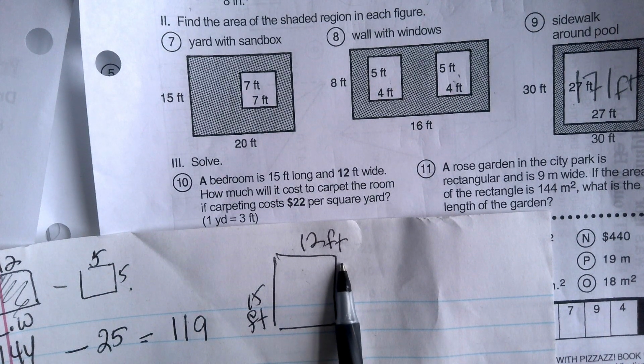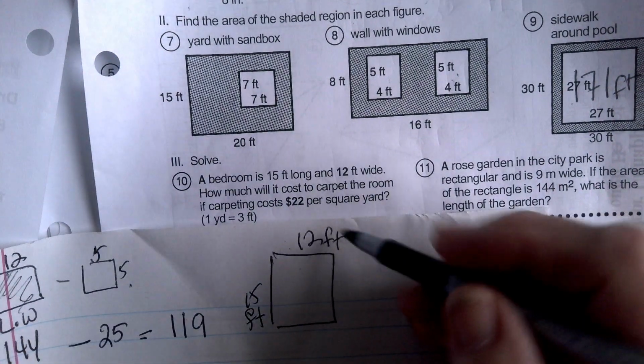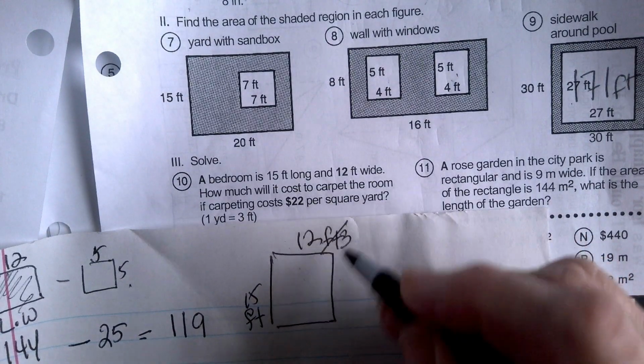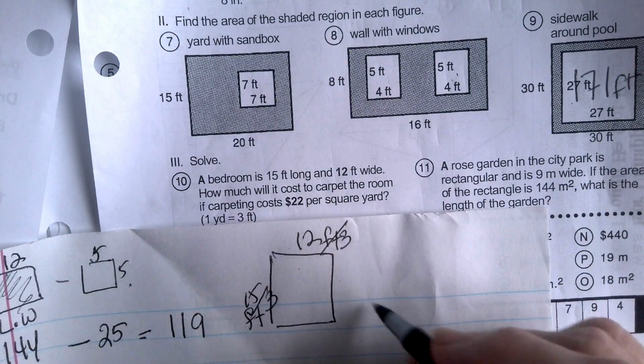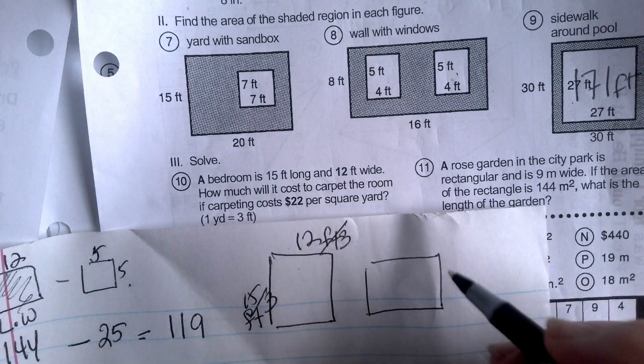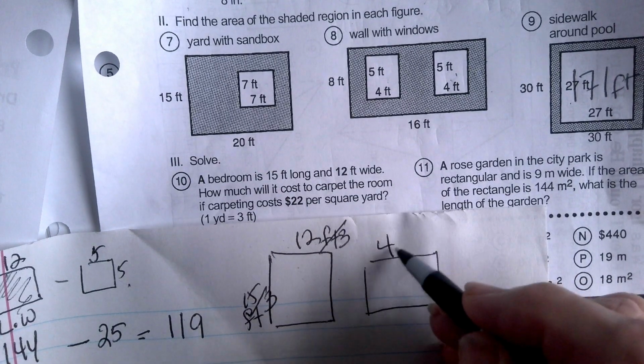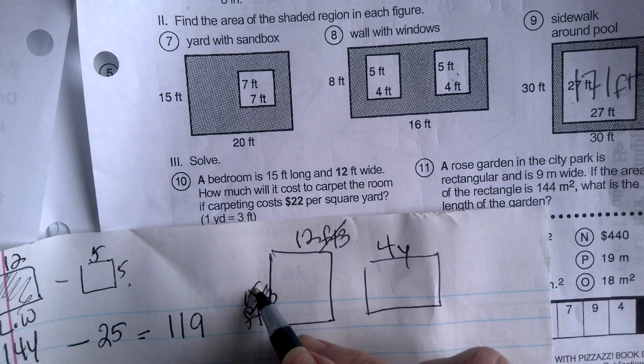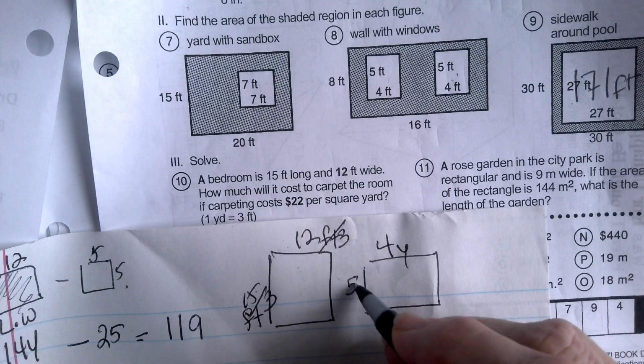You make those into yards. How do I make those into yards? You divide it by 3. So I'm going to divide it by 3, divide it by 3. I'm going to draw a new picture here. So my new picture is going to be 4 yards by 15 divided by 3 is 5 yards.